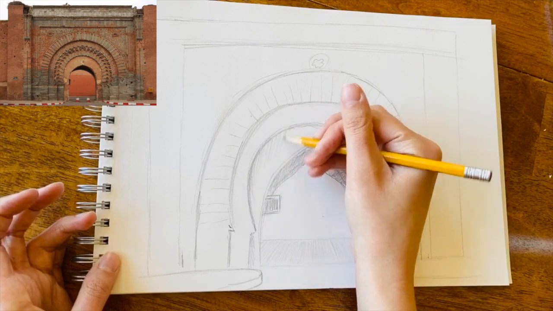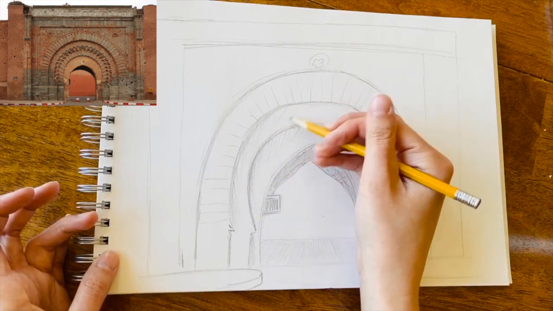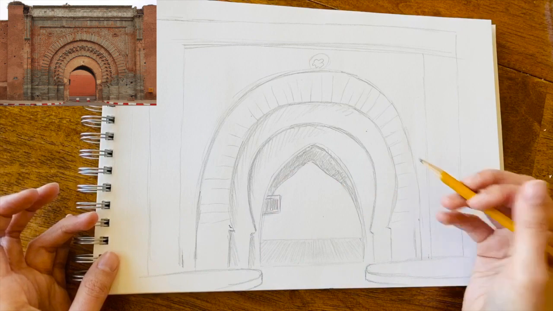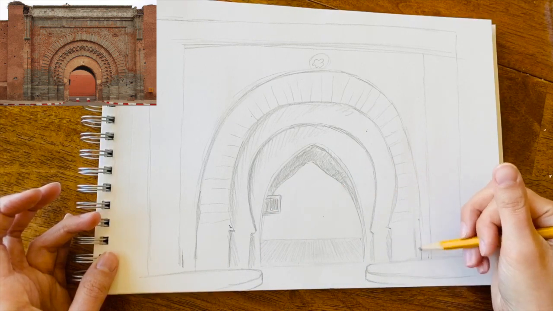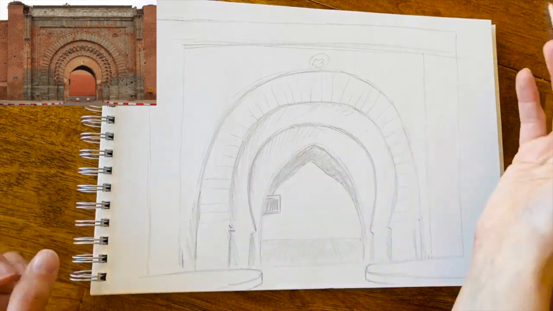And there we go, you guys. Our warm-up is complete, and feel free to add more patterns if you'd like. And also, if you want to color it in, that would be awesome. Nice work!